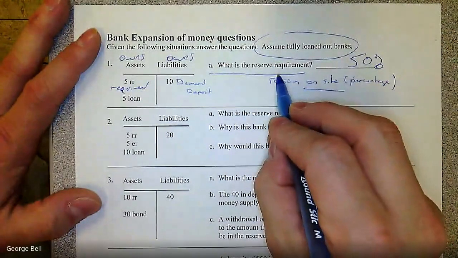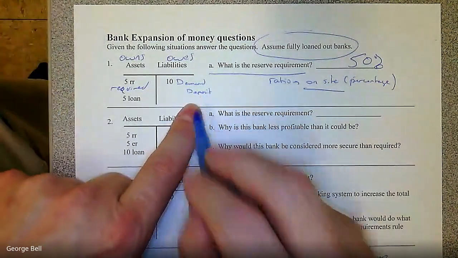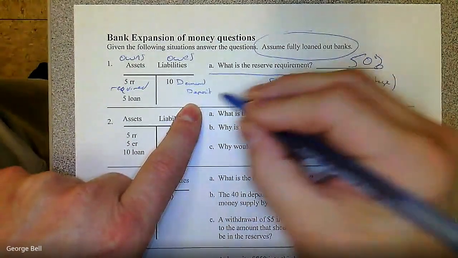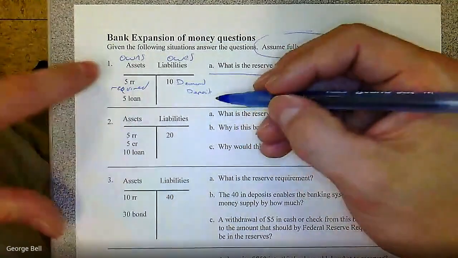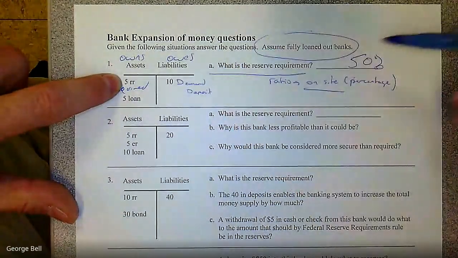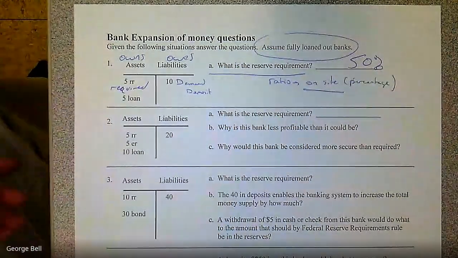See, the reserve requirement is a function of the demand deposit. That means what percentage of demand deposits have to stay on site. And so in this case, the bank is holding half. That must mean that the ratio is 50%.